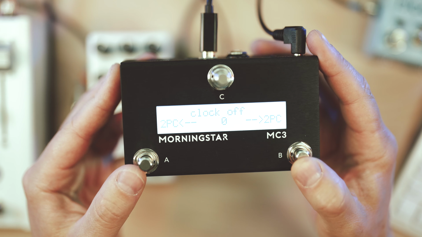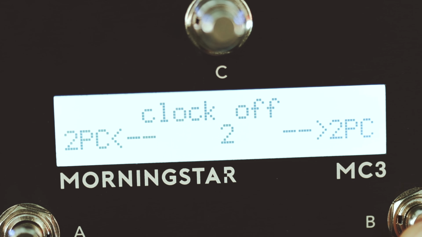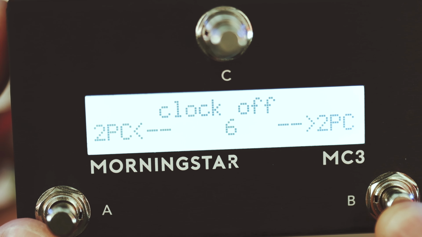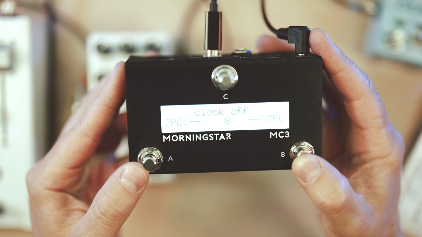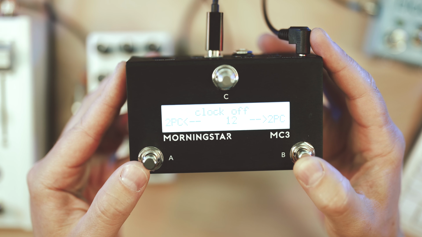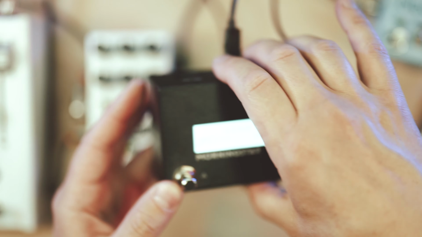And the cool thing is, if you look in the center there, you can see which preset you're on. So it's preset scrolling, and it's telling you which program change it's sending, which is super handy. So let's see how we can set that up.